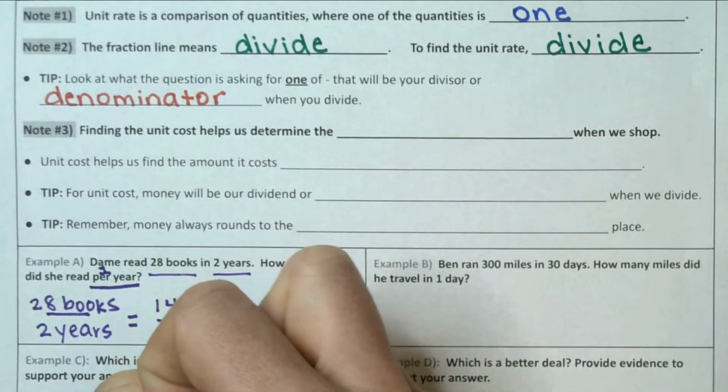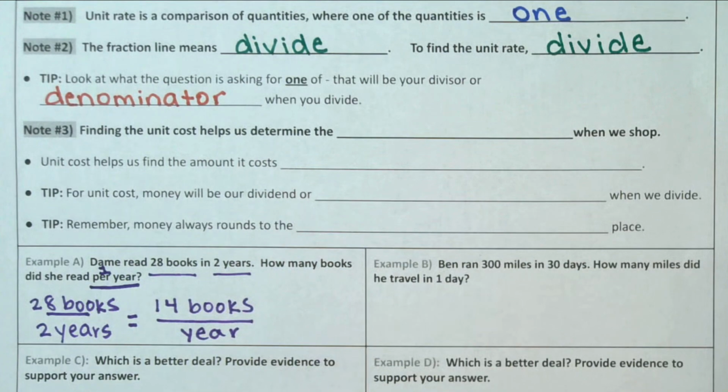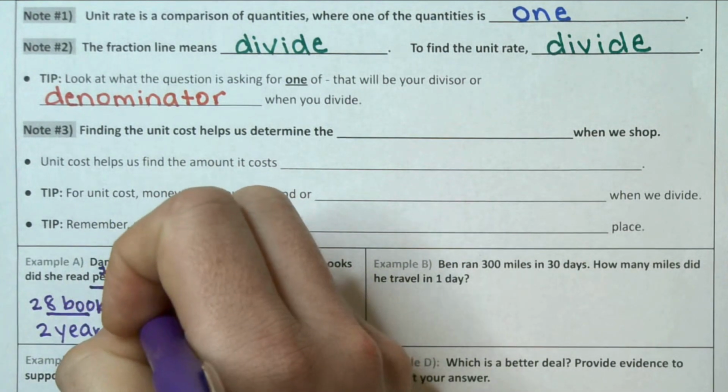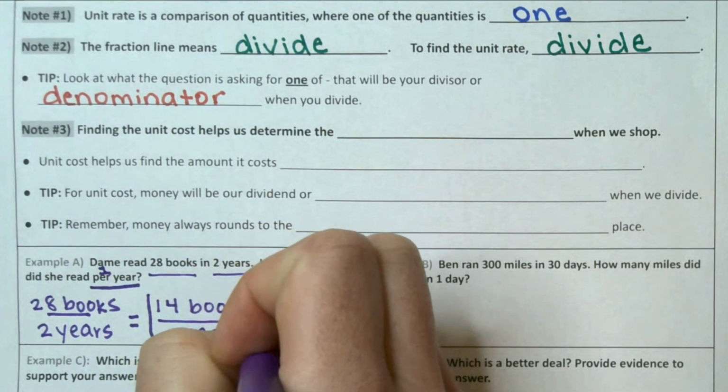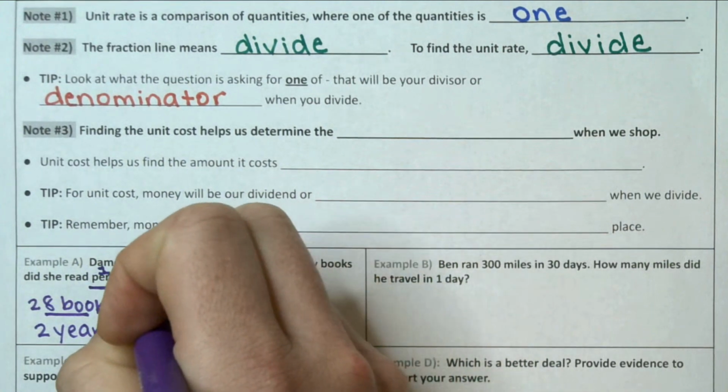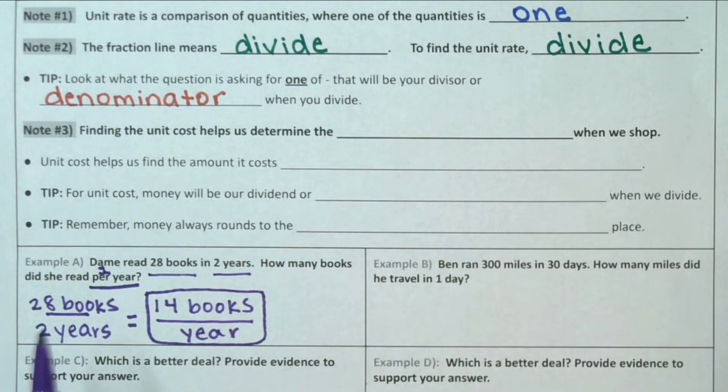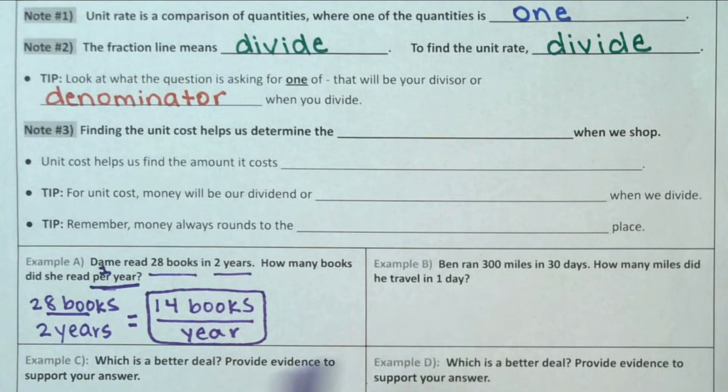per year. Then I always like to circle my answer. So 14 books per year is our unit rate. Key point being, whatever you want one of should be your second number when you divide. Pause the video and complete example B.